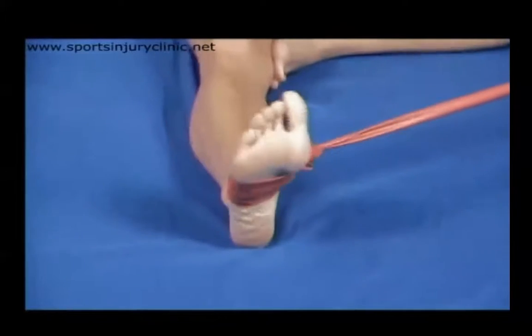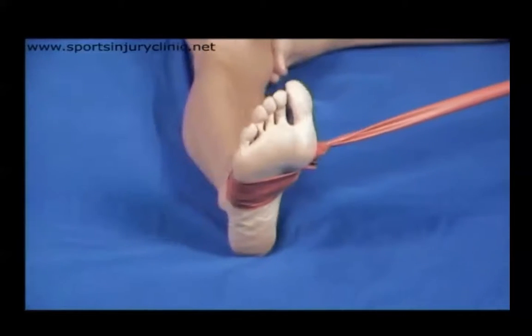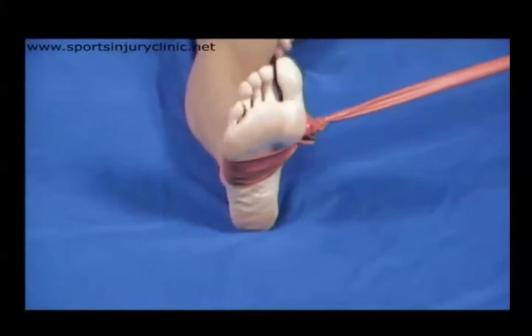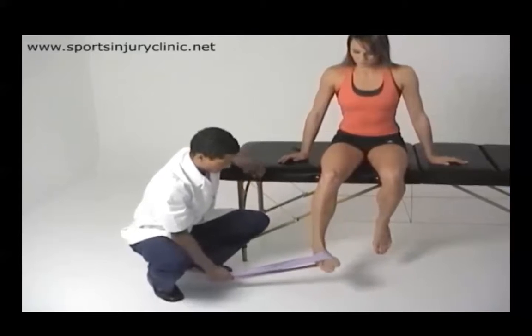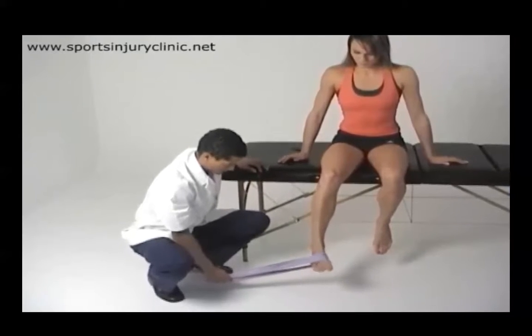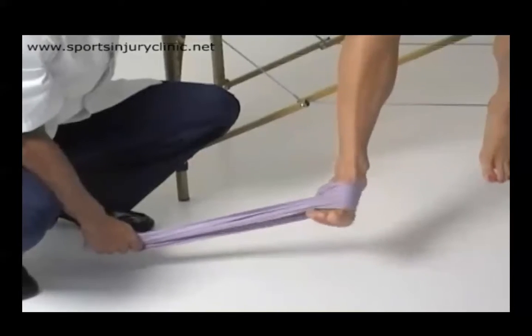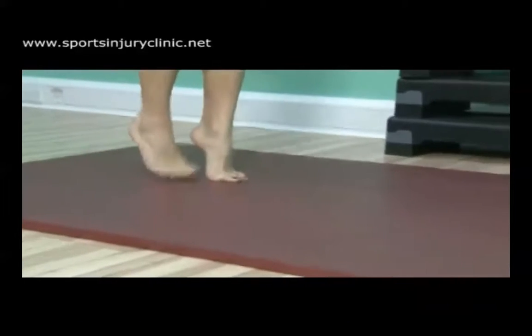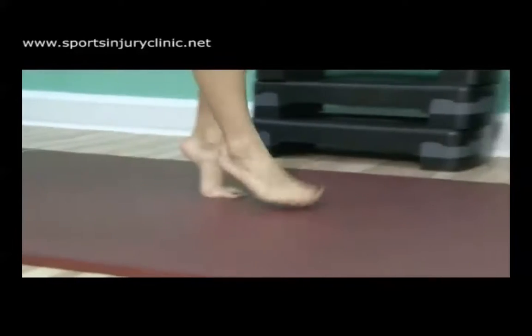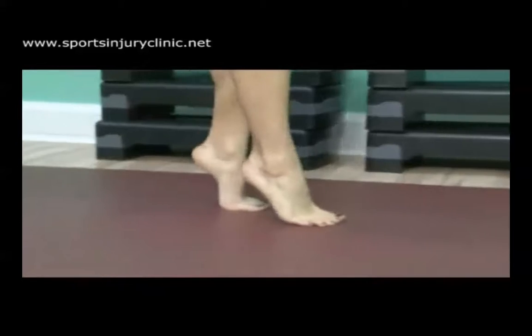Hold the band to the inside of the foot and turn the foot outwards against the resistance to strengthen the everters. To strengthen the inverters, move the band to the outside and turn the foot in against the resistance. Finally, functional exercises such as toe walking can be used to strengthen the ankle in ways which mimic activities we may perform in our daily lives.